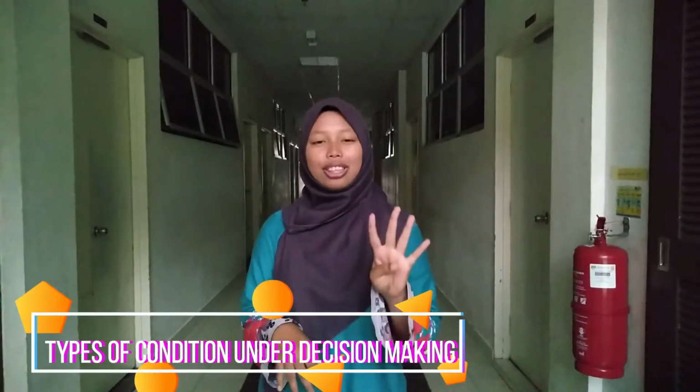Next is non-program. Non-program is unstructured. It deals with unique, unusual, or exceptional problems. It requires higher level management. For example, the government's decision to prevent H1N1 by stopping all traveling outside the country. So basically, we have 4 types of conditions under decision making. The first one is certainty, the second is uncertainty, the third is risk, and the next one is ambiguity.